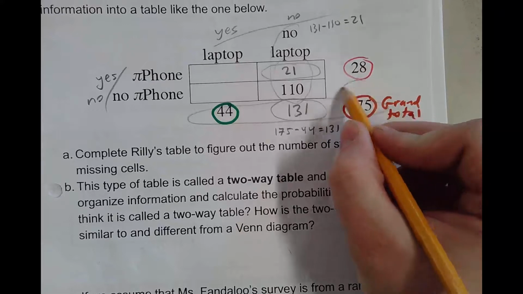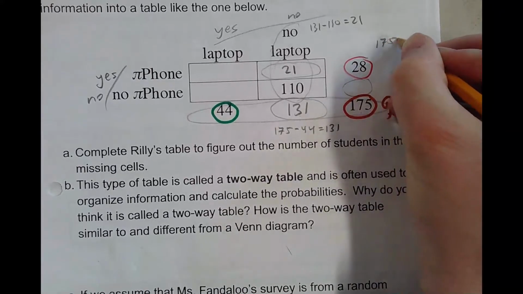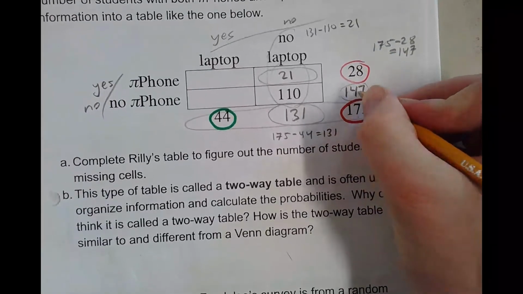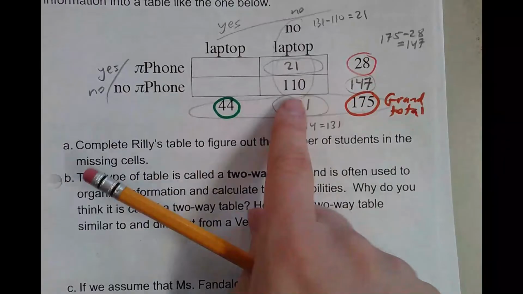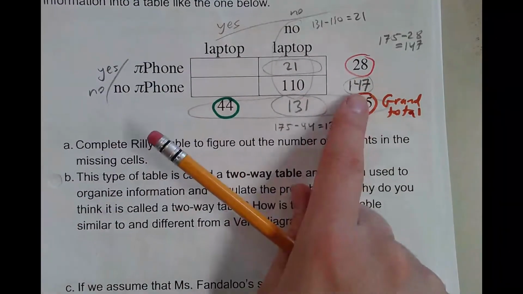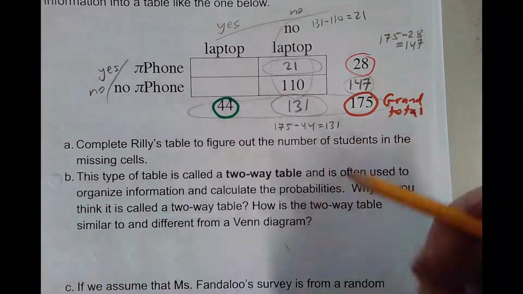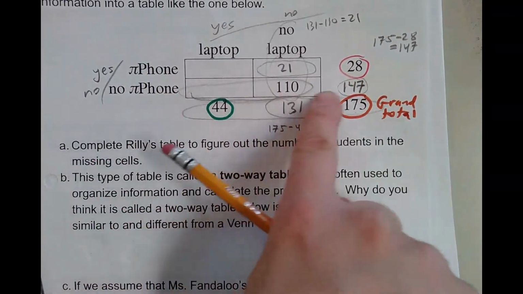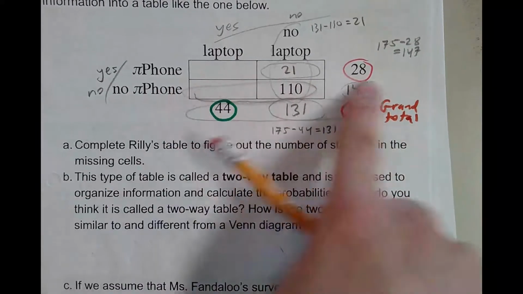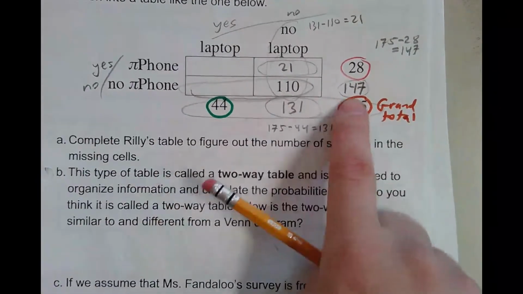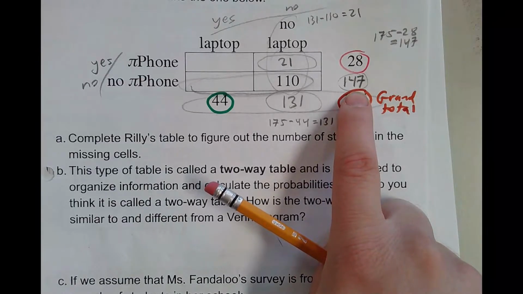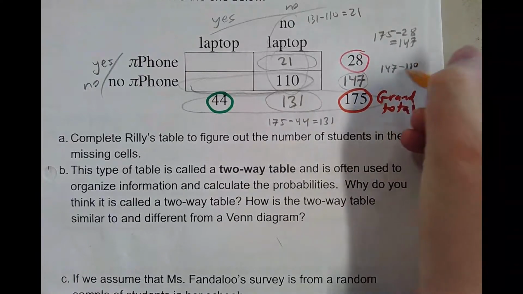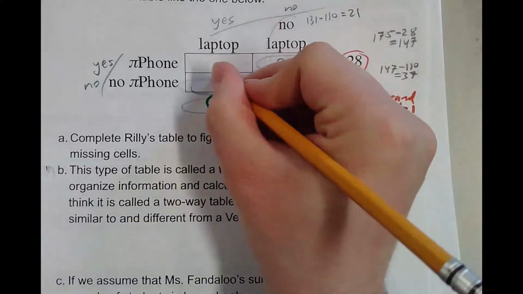175 minus 28. The answer is 147. 147 goes here. You see, as you figure out more, you can figure out the remaining pieces. Now these two right here add up to what? You see how the arrow points to 147? This row is the number of people that have no iPhone. 147 minus 110. The answer is 37. So we get 37 here.